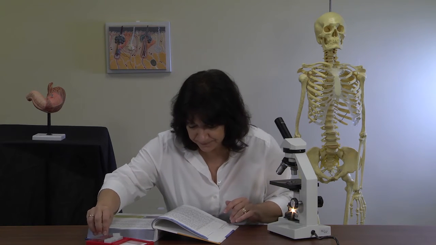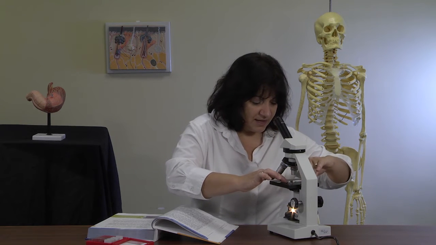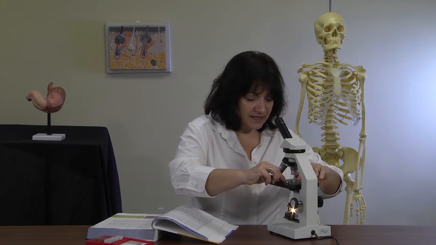I'm going to remove this slide. Our next slide is the human skin slide. Now again, we want the one that has no hairs or follicles, just regular human skin. Put that under the clips, and let's take a look at that under 40 power magnification.